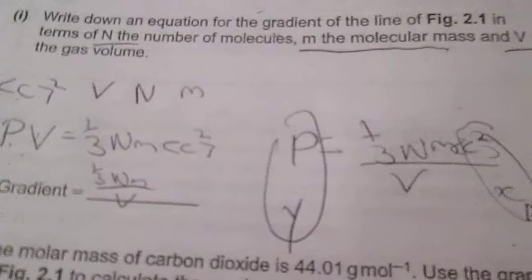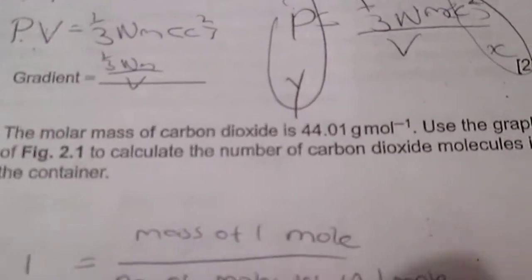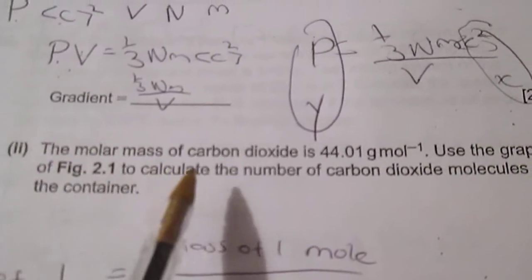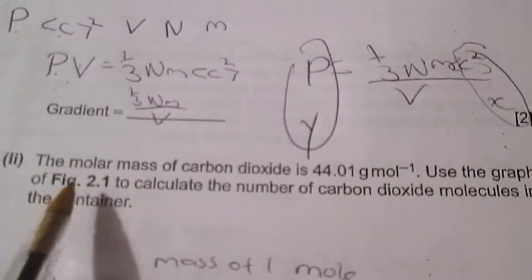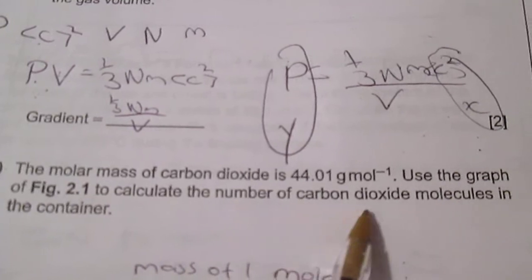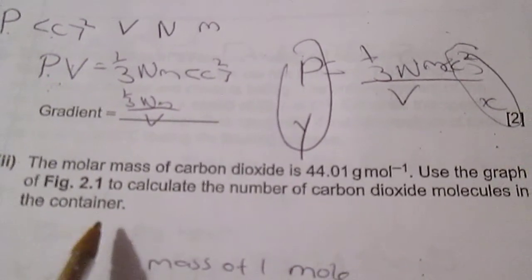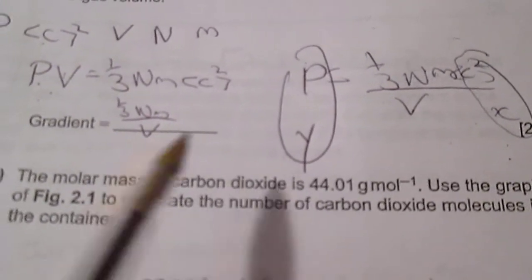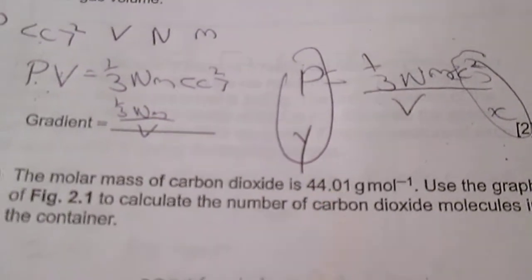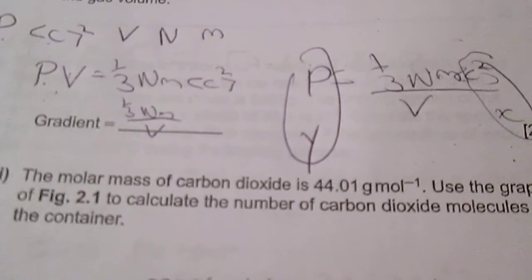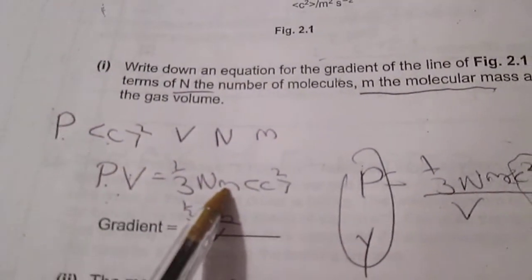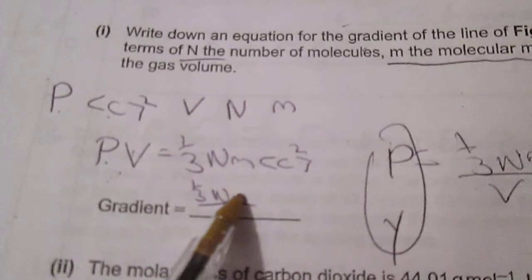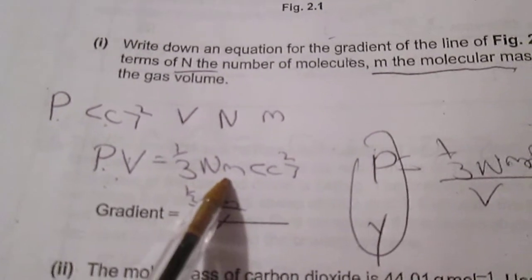The next part says the mass of 1 mole of carbon dioxide is 44.01 grams per mole. It wants us to use the graph to calculate the number of carbon dioxide molecules in the container. This is telling us the mass of 1 mole. We have to find the mass of one molecule, because the small m in our gradient is the mass of one molecule.